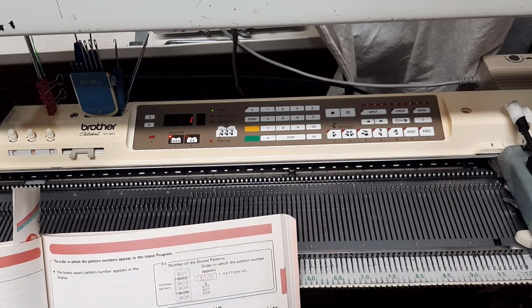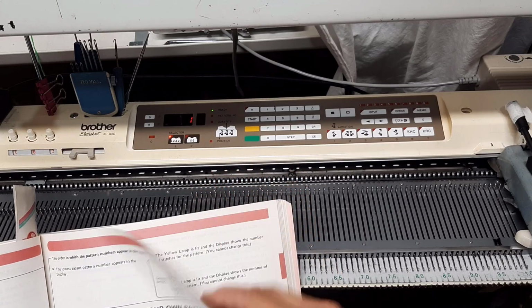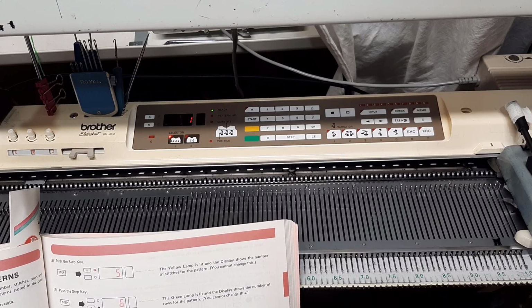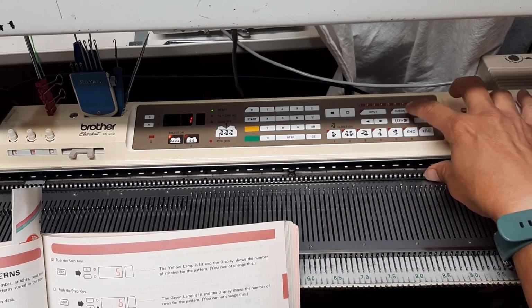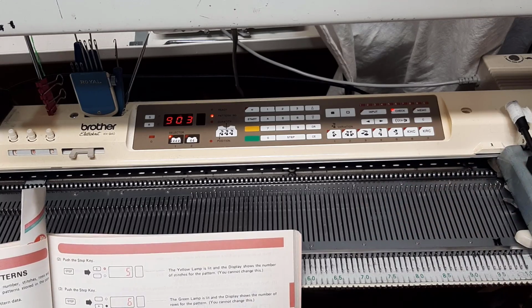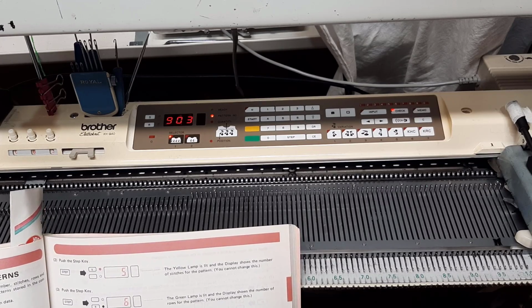Okay, now do we have a check pattern? I think we have a check pattern. How to check the program for your own patterns. Okay, check. When you push the down key, the display shows the pattern numbers in order.